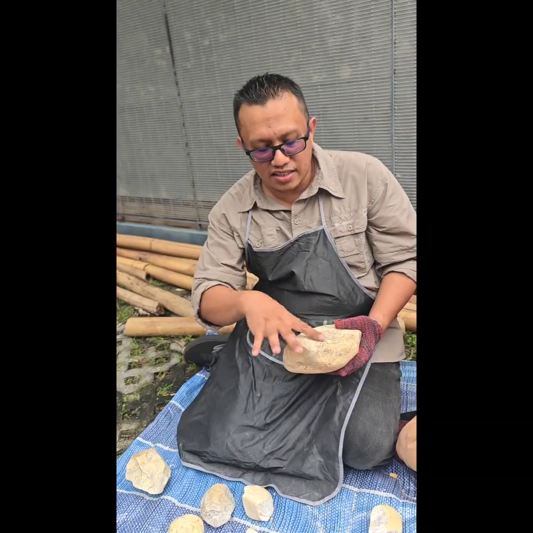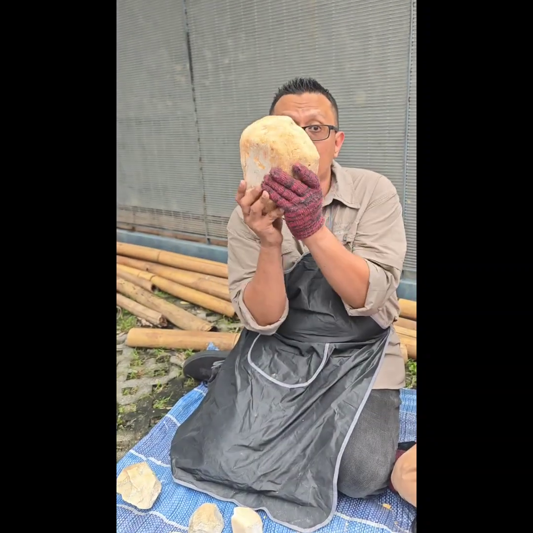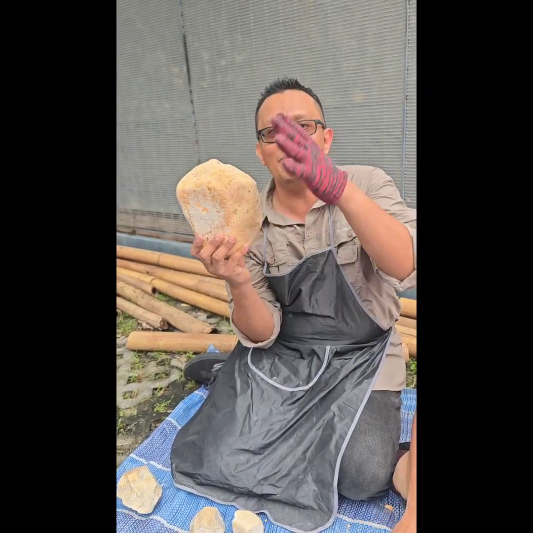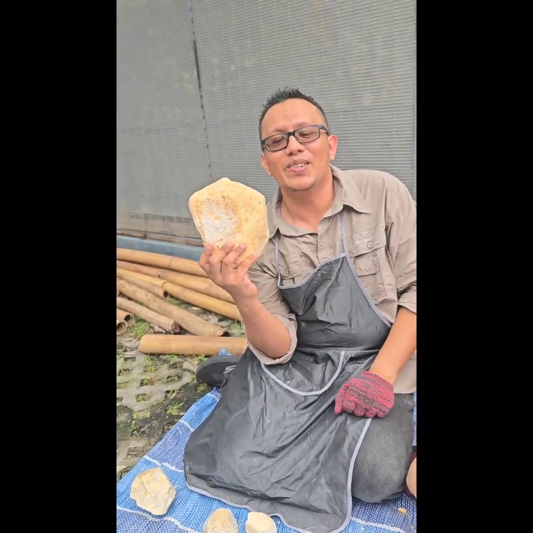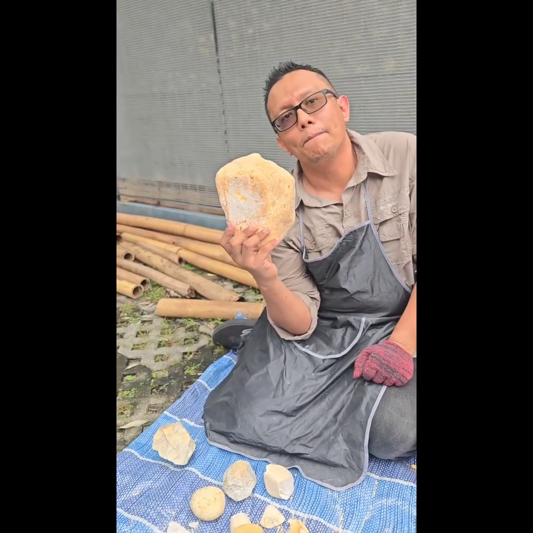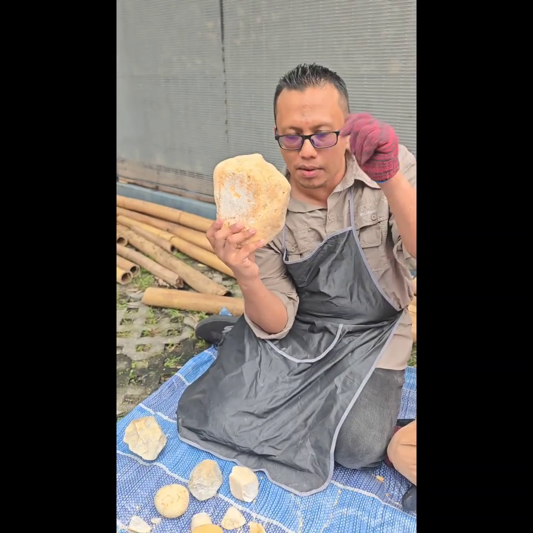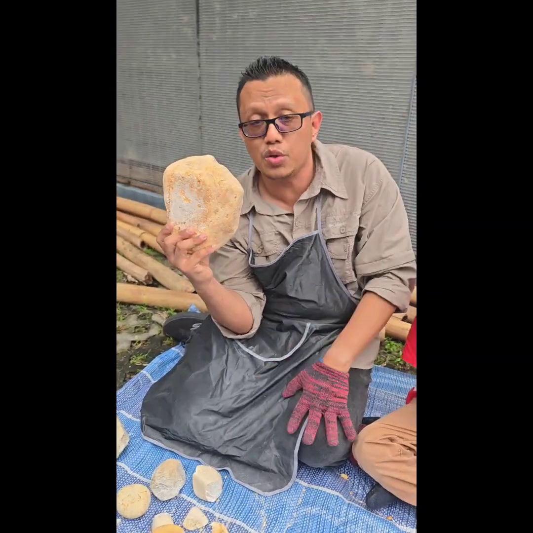But all these flakes that come from this, I can still use. So from one big rock like this, I can make many stone tools. That's why it's called the Swiss Army knife. The trick is to find a suitable stone. Yep, suitable stones are the main trick. Then flaking, and the technique.